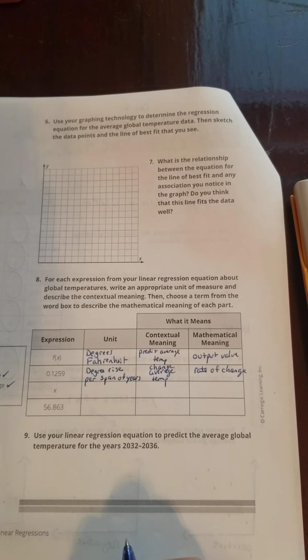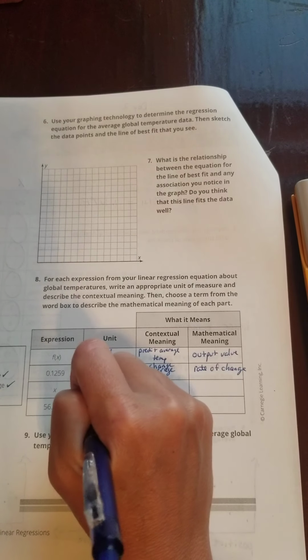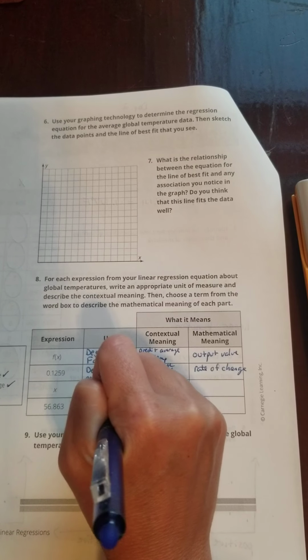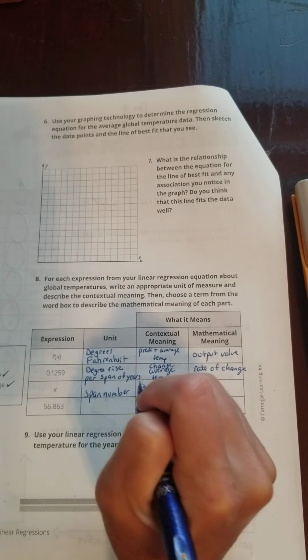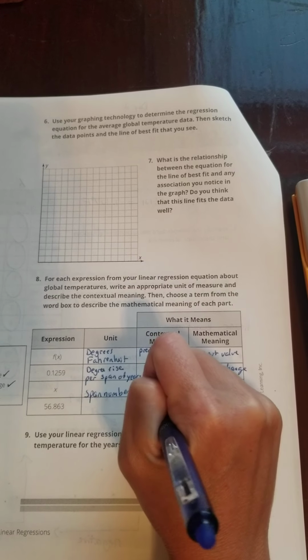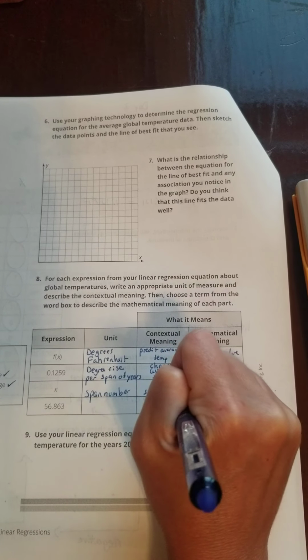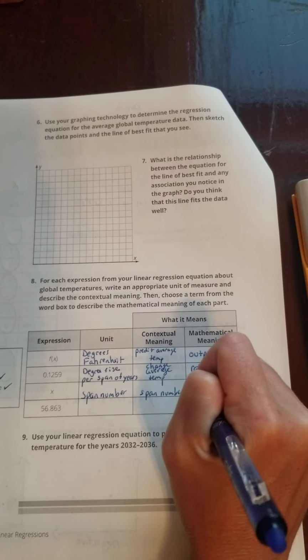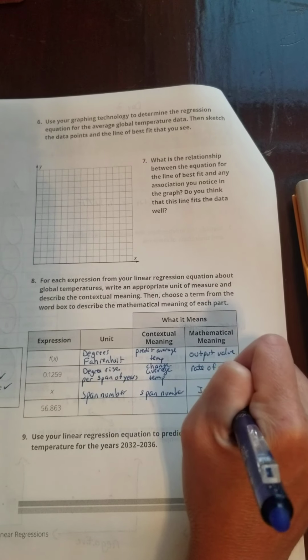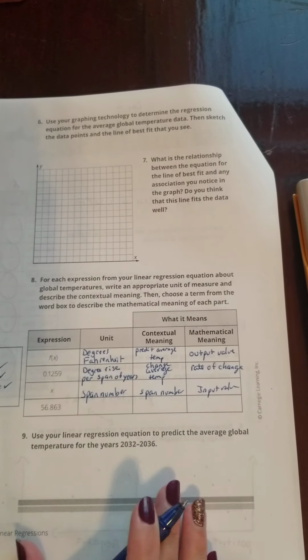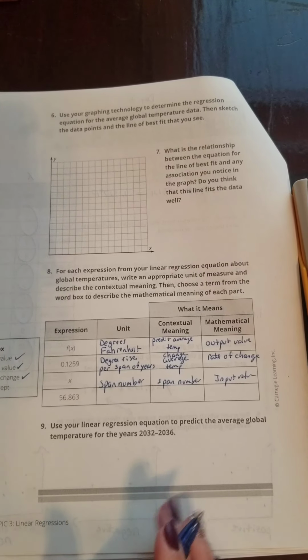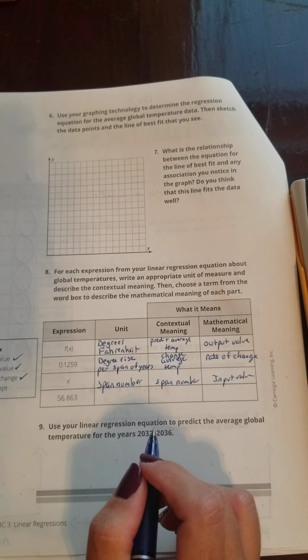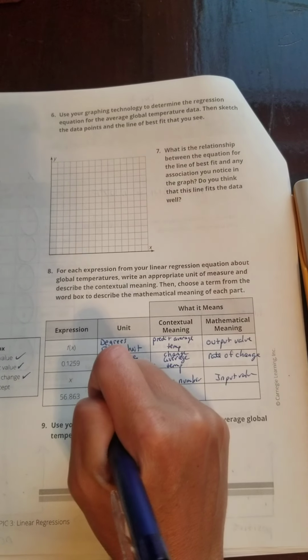Your x is the span of years, the span number. And we can write span number again. What that means is that's your input value. Your 56.863, that's your degrees Fahrenheit.